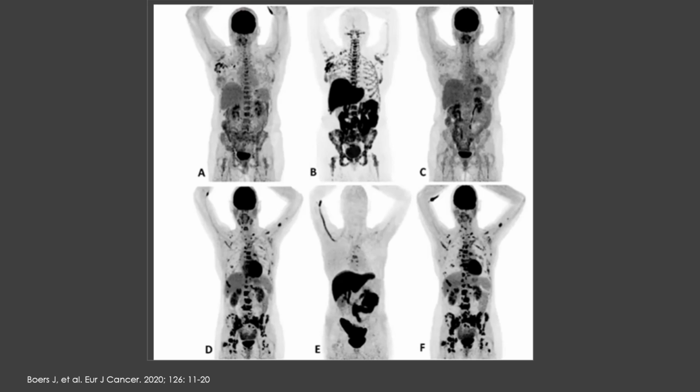These are two separate patients. Patient 1 is on the top row and patient 2 is on the bottom row. So top row is the FDG study, the FES study in the middle, and then FDG follow-up. This patient was HR positive and responded to treatment.